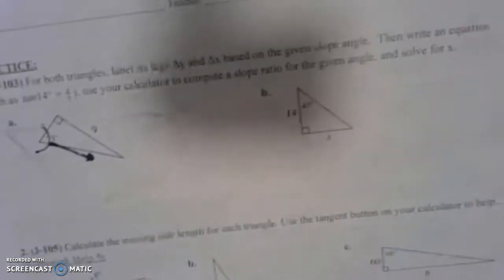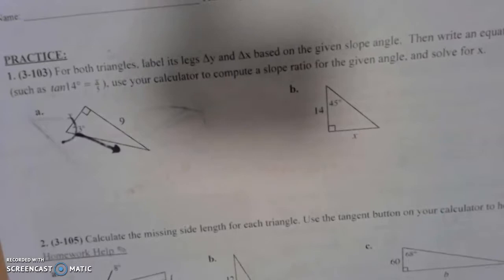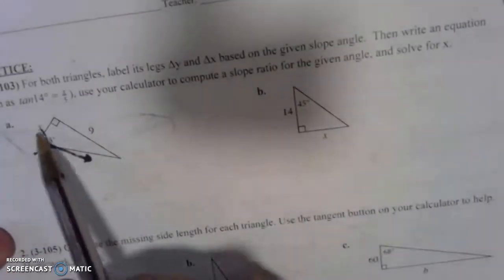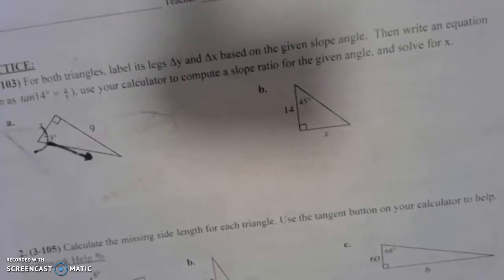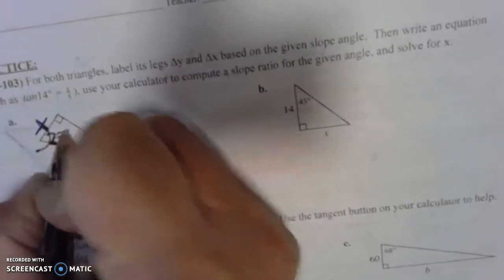Let's look at the problems on the next page. The problem on the next page is a triangle, and it asks you to find the measure of the missing side. So here is x, and this says 73 degrees.